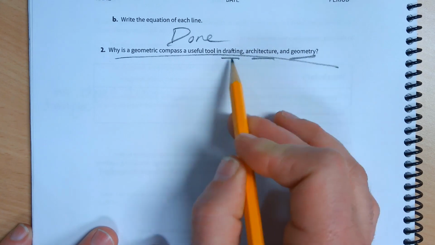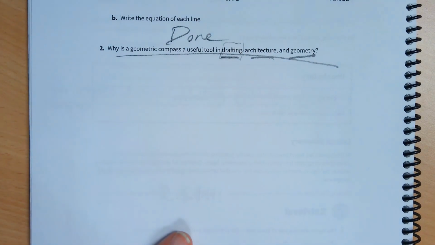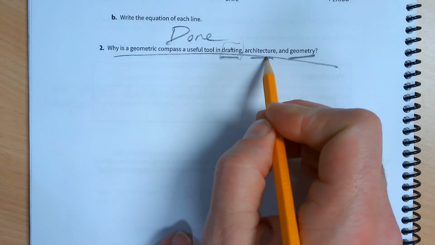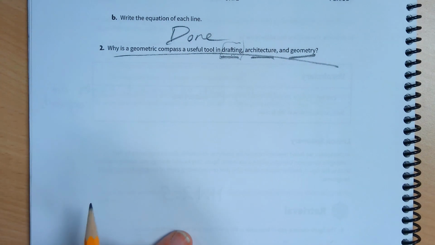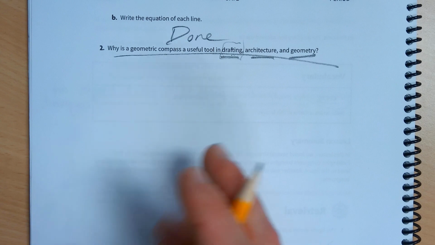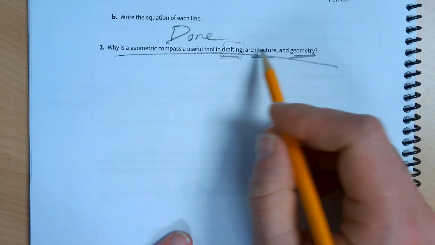Drafting, architecture, and geometry. Drafting is the art of drawing schematics to build stuff, like engineering, laying out the exact measurements to build stuff. That's draft. So it's like architecture, but not for buildings. You can draft a schematic for this document camera. You could draft a schematic for a computer. You could draft a schematic for a table or a chair. Architecture is a type of drafting for buildings, and in geometry in general.